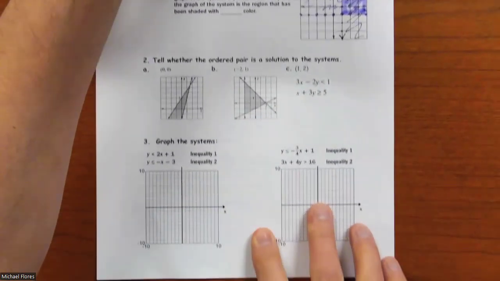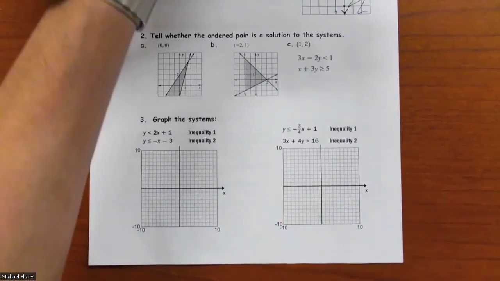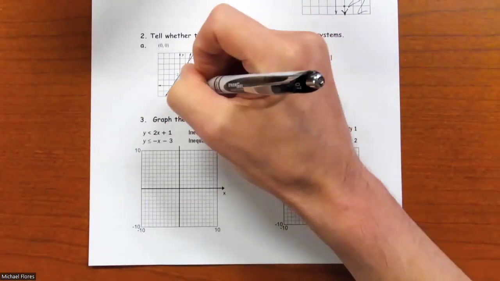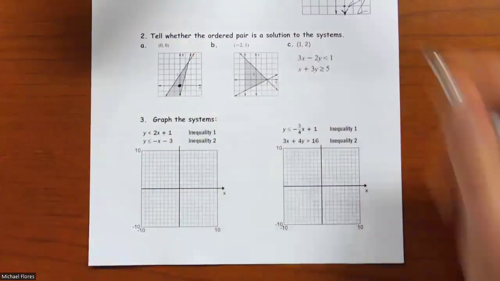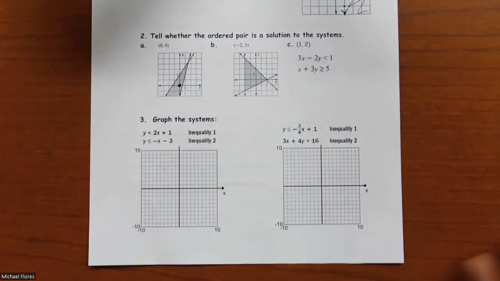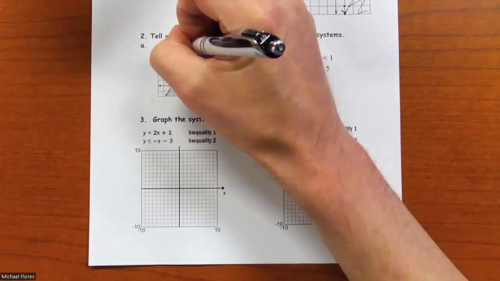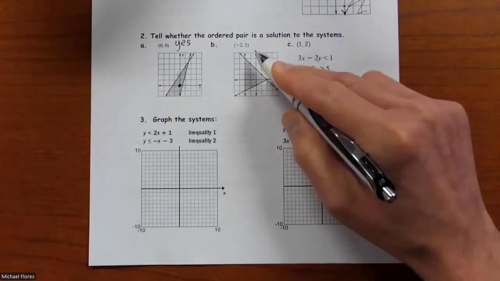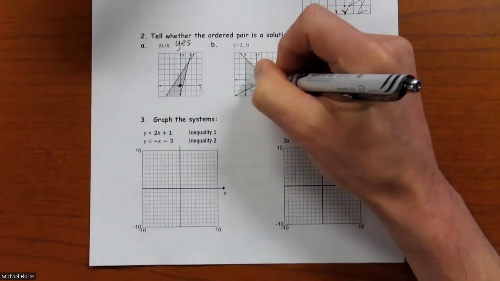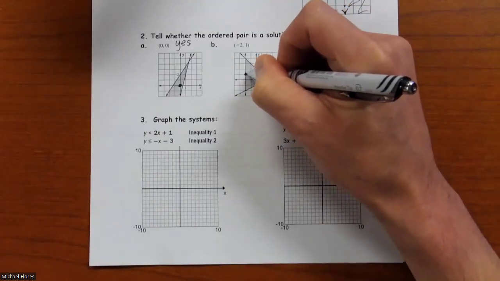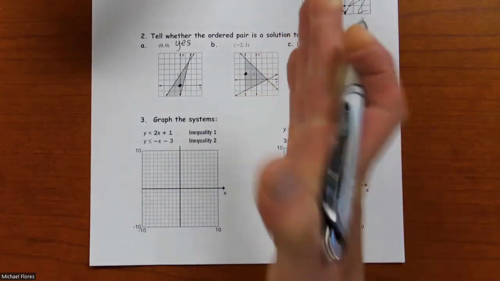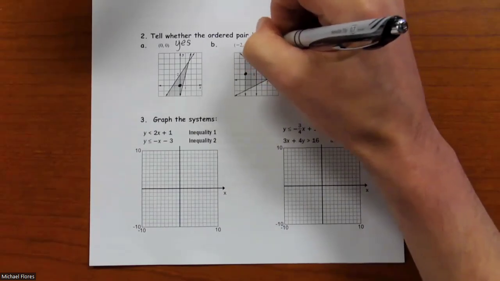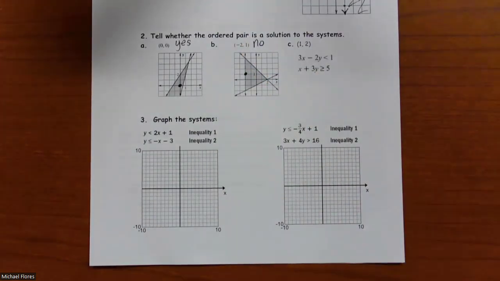Example 2a. Tell whether the ordered pair is a solution to the system. Coordinate 0, 0. That is right there. That is smack dab in the shaded region. So yes, that is a solution. -2, 1. So let's go left 2, up 1. And if you'll notice, we fall on a dashed line. So no. If it was solid, then yes, but it's dashed, so no.